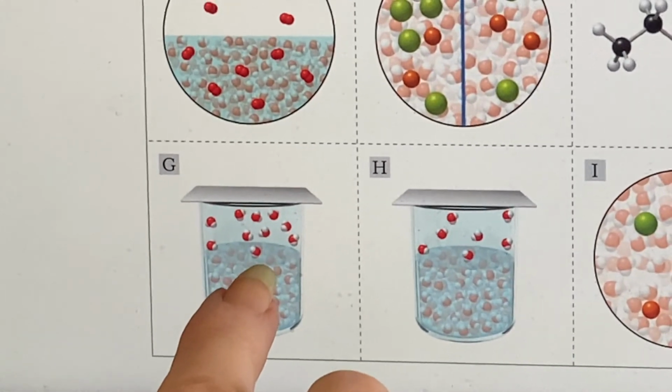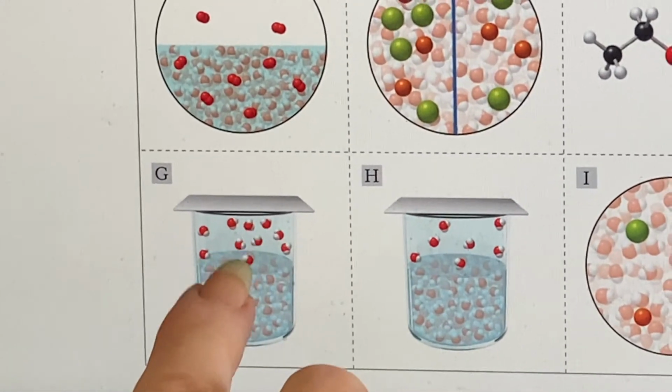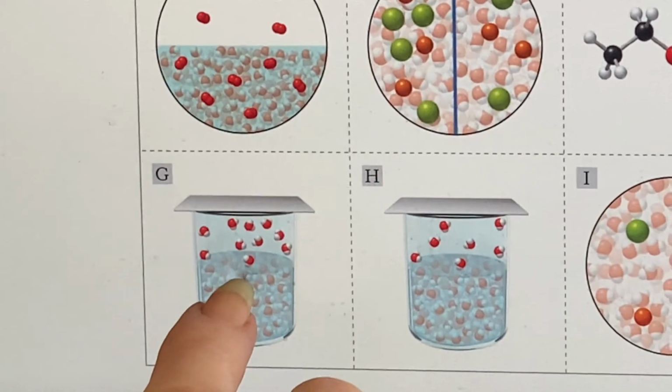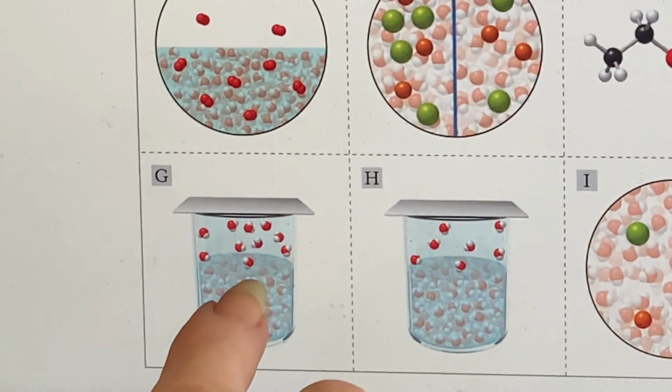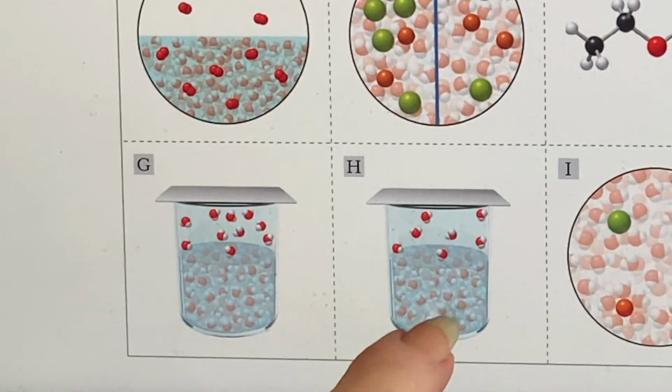The vapor pressure is higher here. It's closer to boiling. Oh, well, this must be the one that's hotter. Oh, well, they asked, though, which is lower? Then it must be this one that's at a lower temperature.